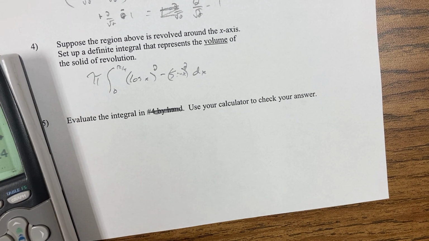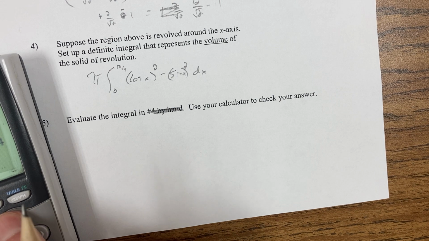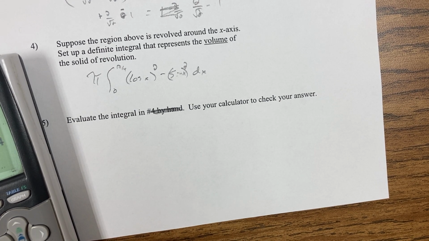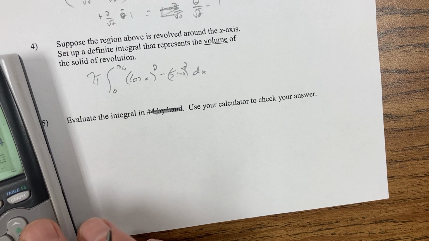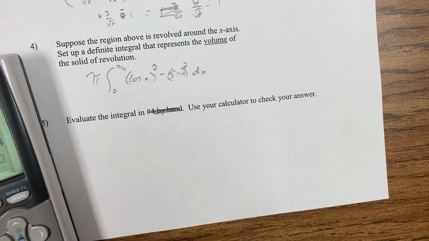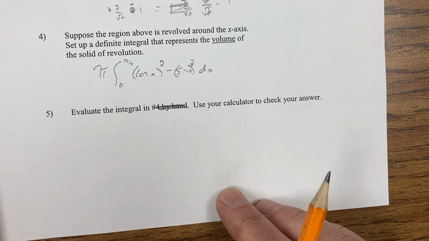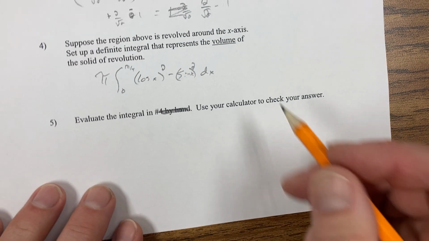So pi math 9, 0 to pi divided by 4 of cosine x, I'll put that in parentheses, all right, squared minus parentheses sine x squared dx. All right, 1.571.